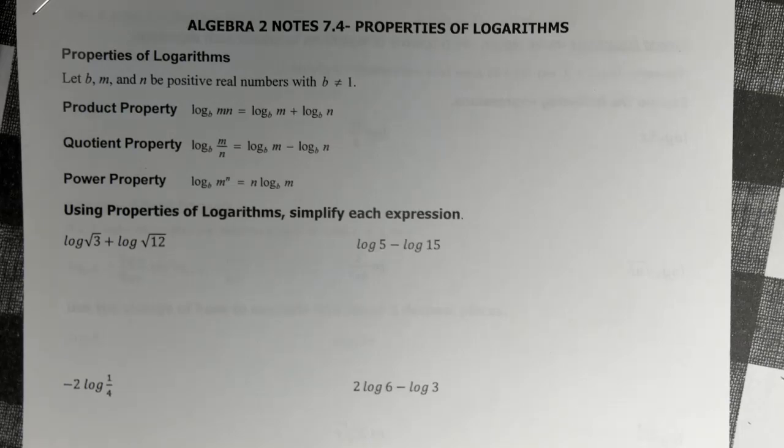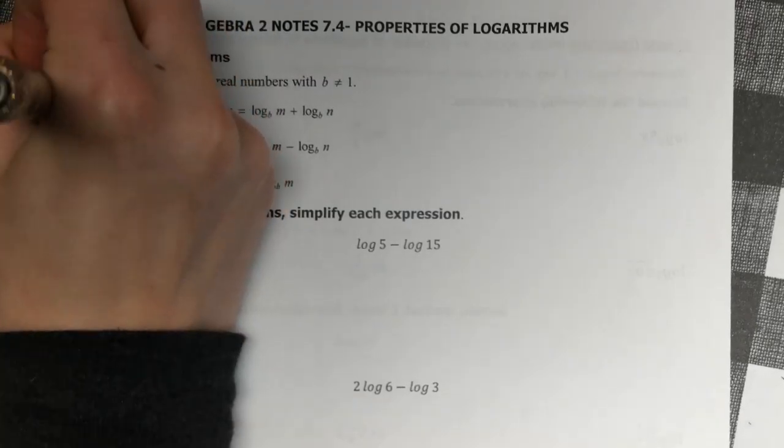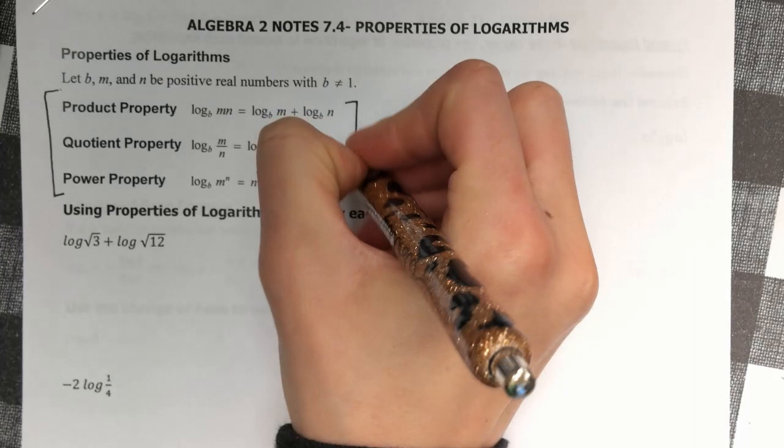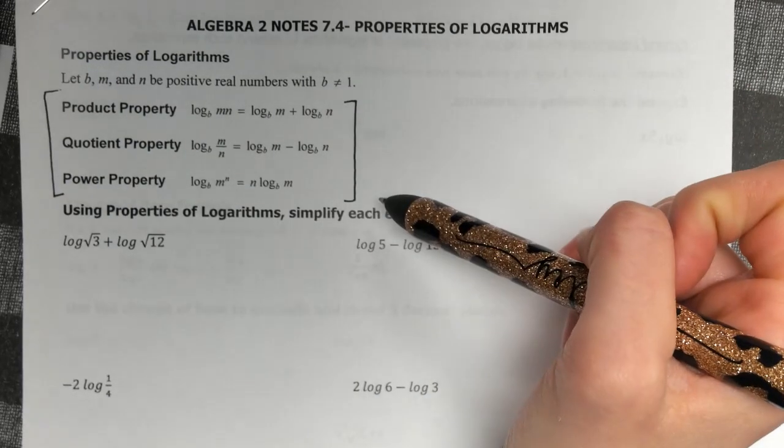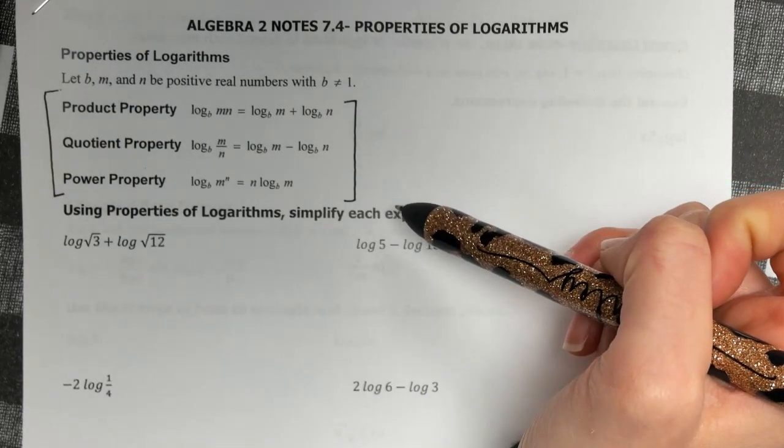Okay, 7.4, we're going to talk about our properties of logs. There are three properties, and as long as you get these three down, you should have no trouble with this lesson, okay? We will use these properties for 7.5, which I'll teach you next class, but for now we're going to use this for predominantly the whole lesson and your whole worksheet, okay?